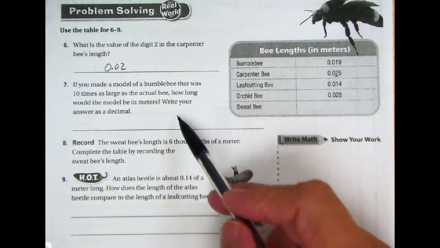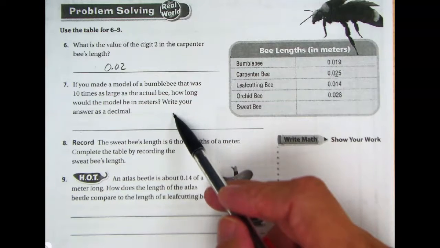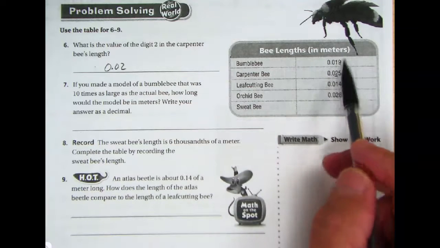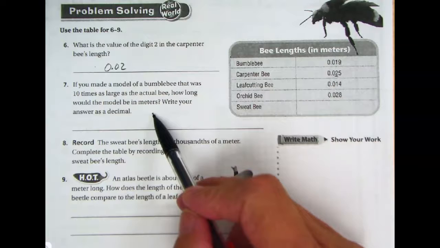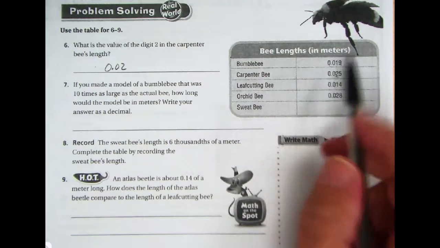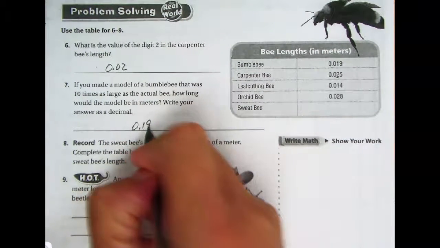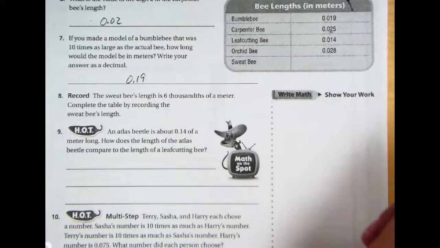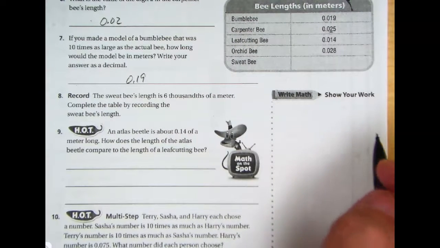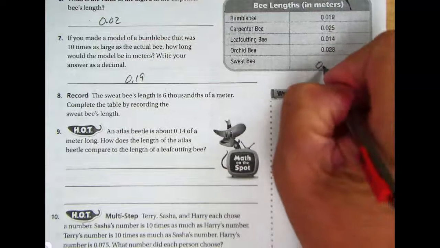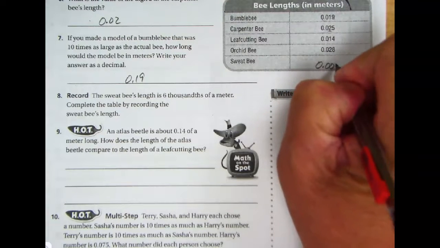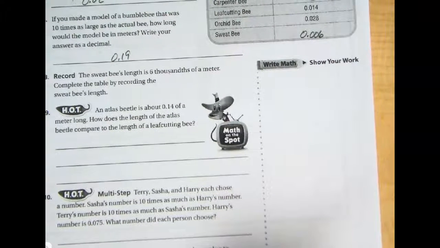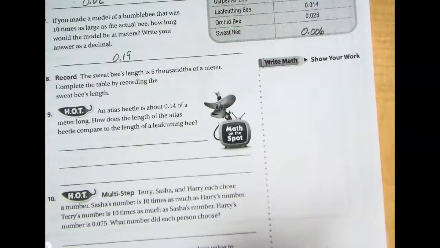If you made a model of a bumblebee that was 10 times as large as the actual bee, the bumblebee is 19,000ths. So 10 times as much would be, move the decimal one place to the right, 1900ths. It says the sweat bee's length is 6,000ths of a meter. So we want to fill that into the table, 6,000ths. It's tenths, hundredths, thousandths.